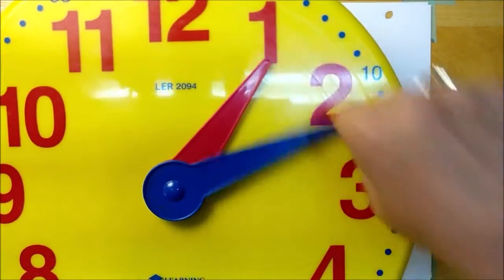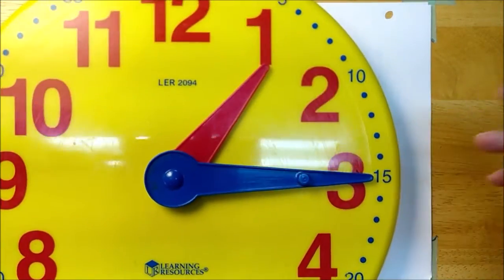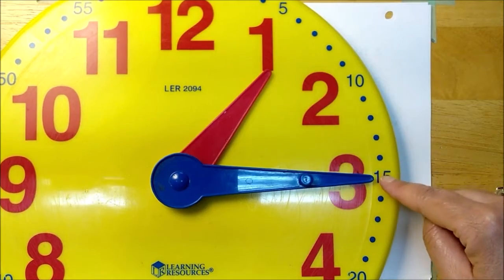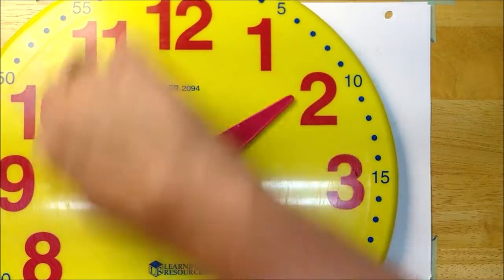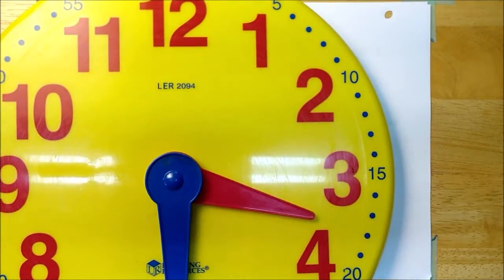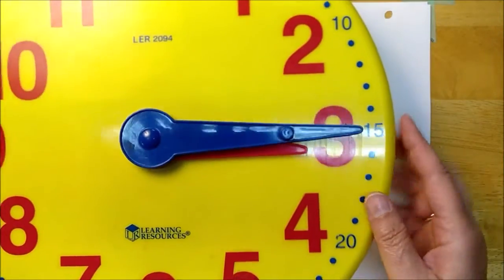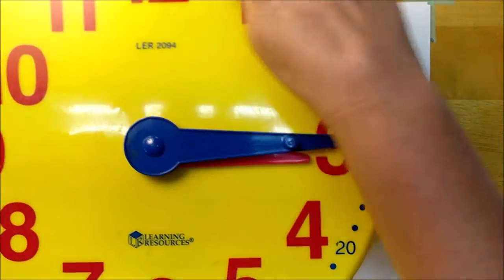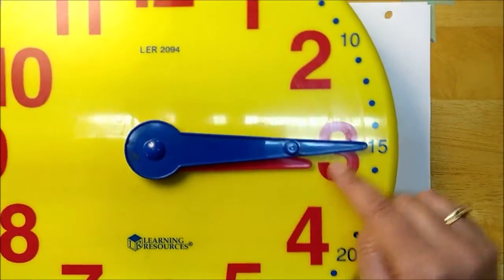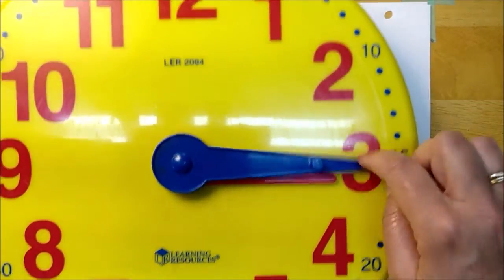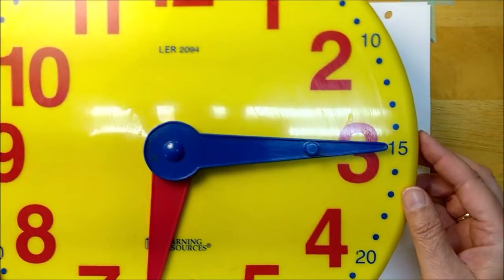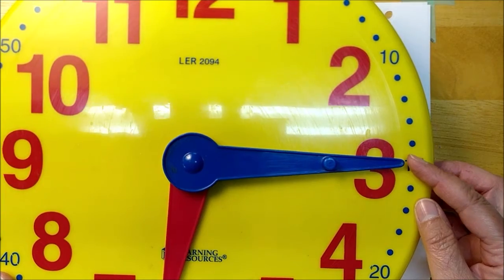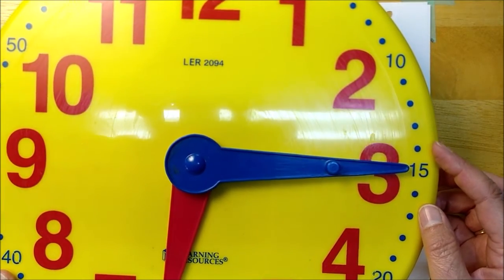I could try it with this one. This now says 1:15 or 1/4 past 1. Oops. Ooh, that's a tricky one. This would be 1/4 past 3 or 15 minutes past 3. Now I have 1/4 past 6 or 15 minutes past 6.